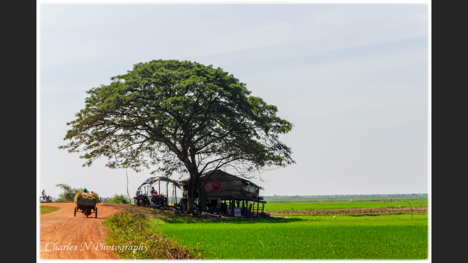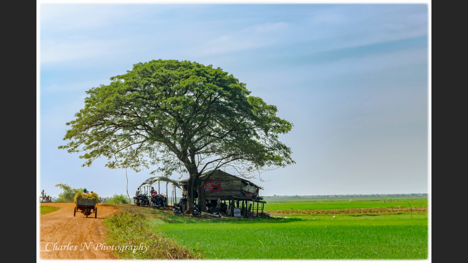And this is a classic example of just some farmland in Cambodia with this huge tree sheltering this farmhouse. This is where I can really see the difference in Adobe Lightroom. This is the original here. This is the edited version. Adobe Lightroom now gives me the ability of selecting certain areas.